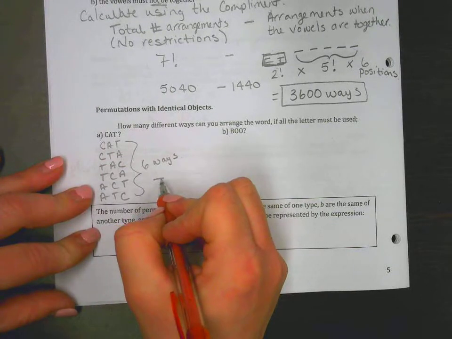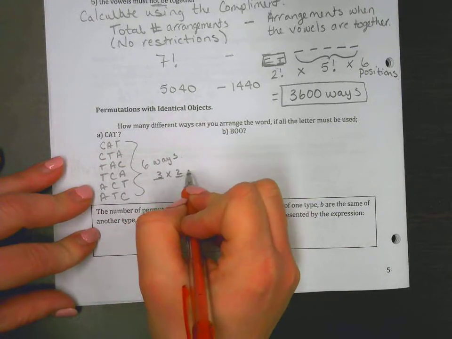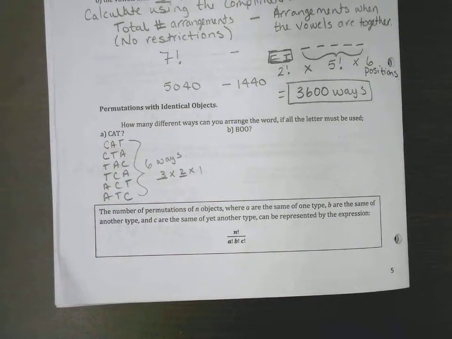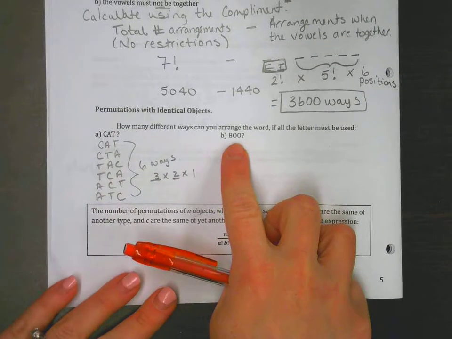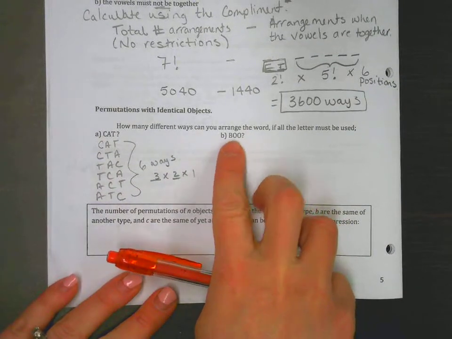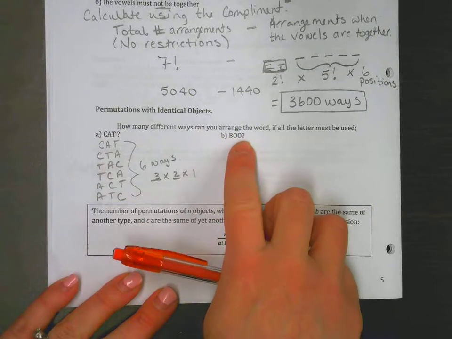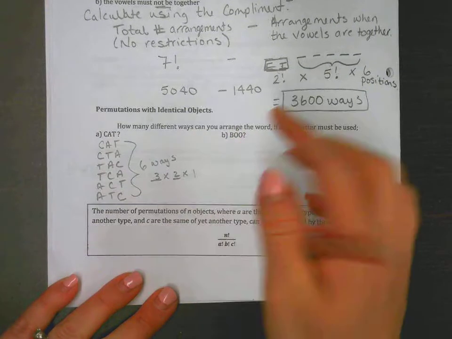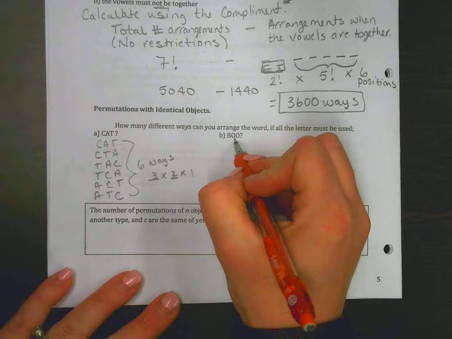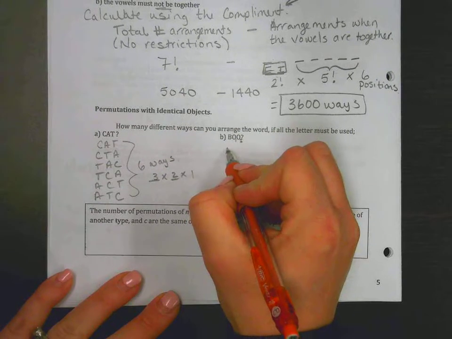But what about the word boo? So for example, this has the same number of letters, but we have 2 identical objects happening. We have 2 O's in this question. So if we said this is a subscript O2, if I rearrange this like this, is this arrangement really different?